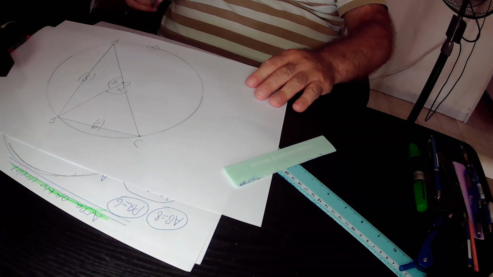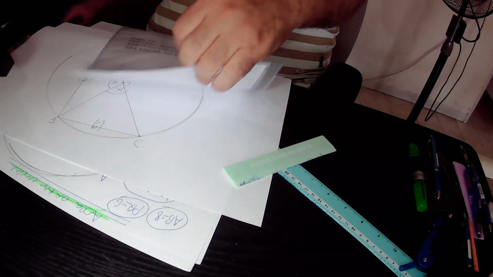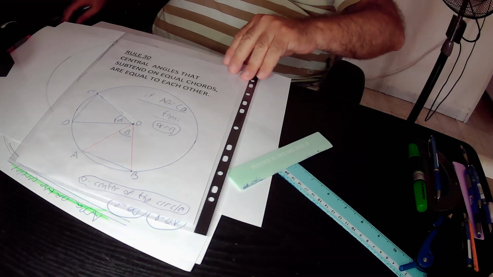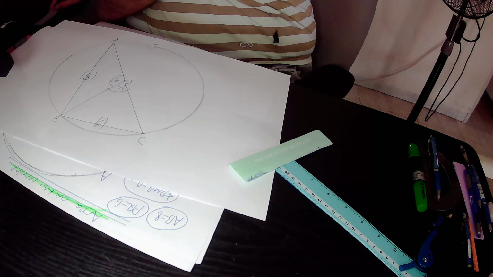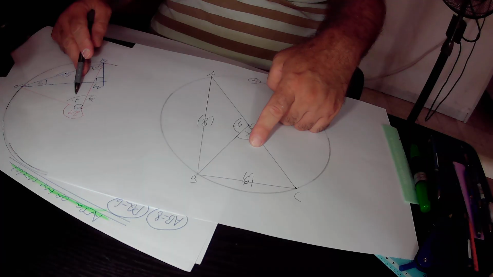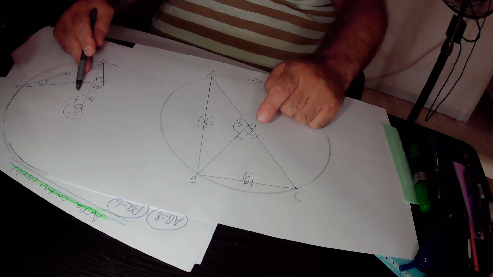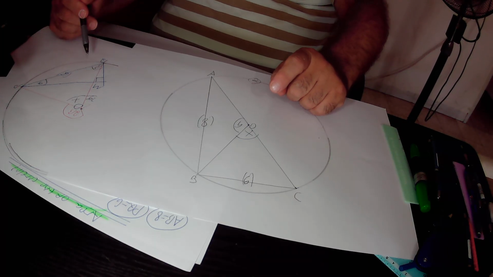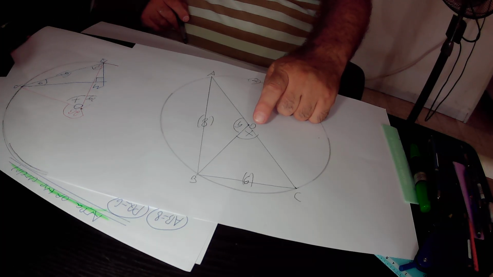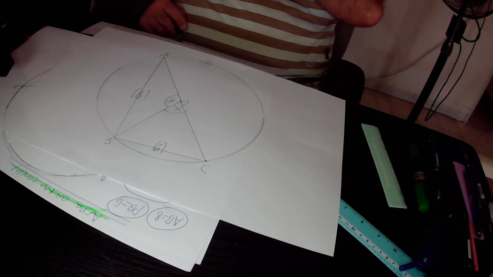Okay, according to rule 30, center triangles that subtend equal chords are equal to each other. So those two center triangles subtend equal chords, equal to 6 units in itself, therefore they must be equal to each other in their sizes. But the size of this center triangle QOP is x, therefore the size of this center triangle BOC must also be equal to x degrees in its size, according to rule 30, of course.